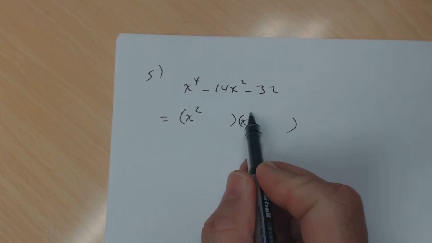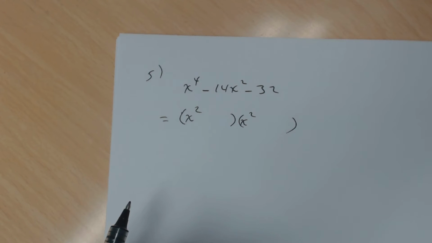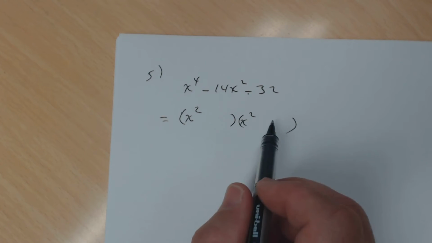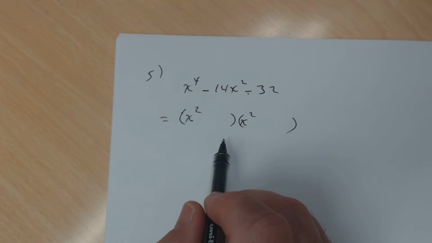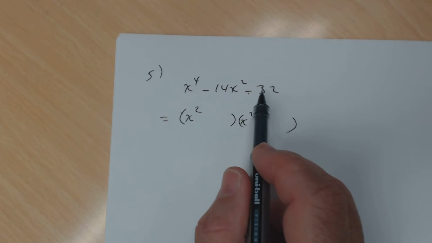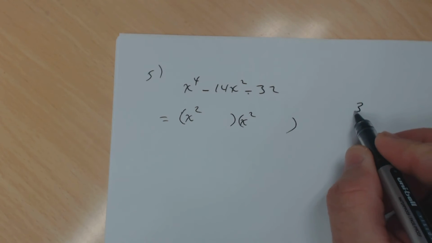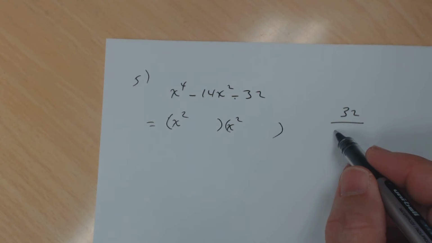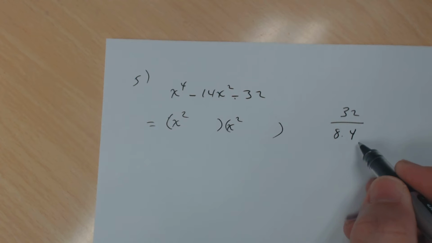X squared is what I'm going to use because the middle term is an x squared. Now the last sign's negative, so one's going to be positive, one's going to be negative. The last term is a negative 32, but let's just look at the absolute value. So let's just look at 32. There are several possibilities. There's 8 times 4.